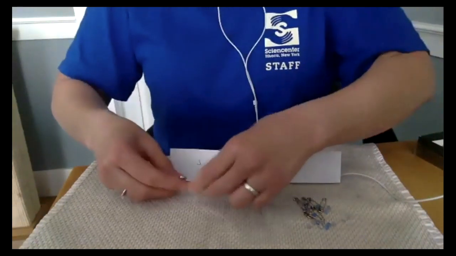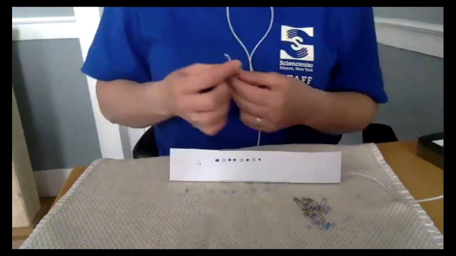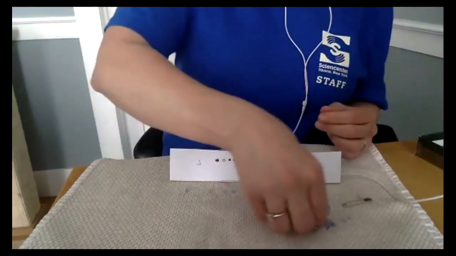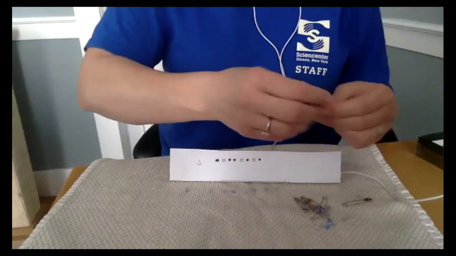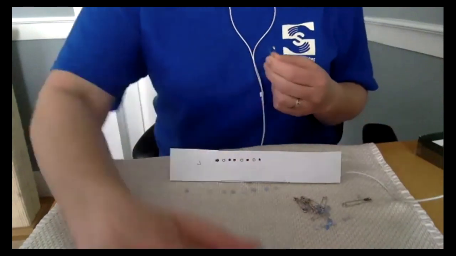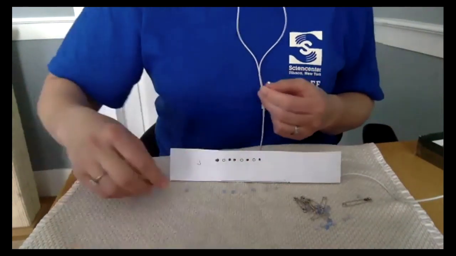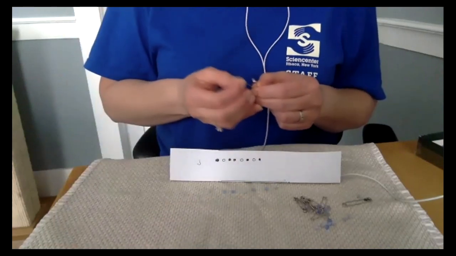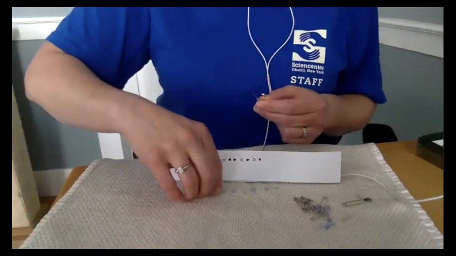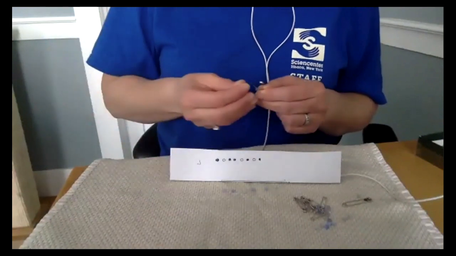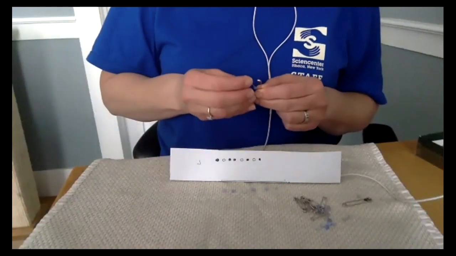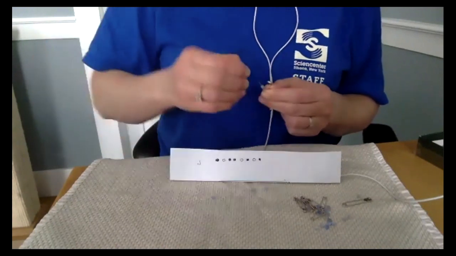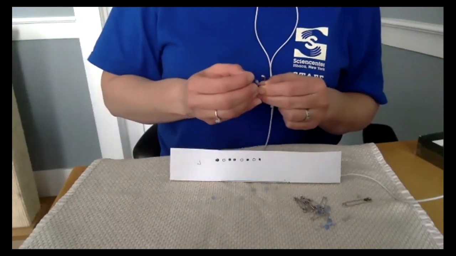All right. I am going to switch safety pins because I'm having a little bit of trouble. Is anybody else having trouble with their safety pins? You guys doing okay with yours? Okay. Well, I'm going to try this again. So I'm going to do my dark bead, my light bead, my 2 dark beads.